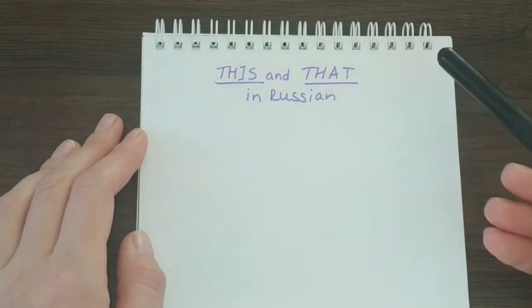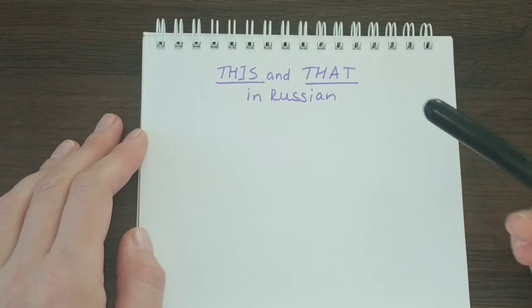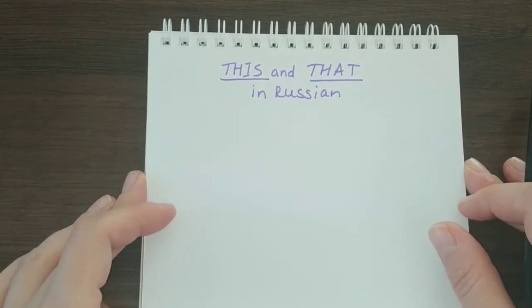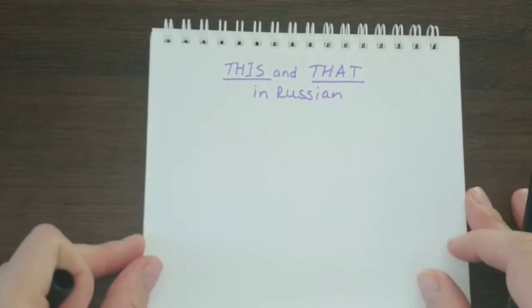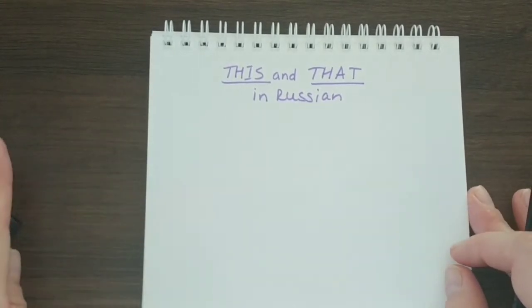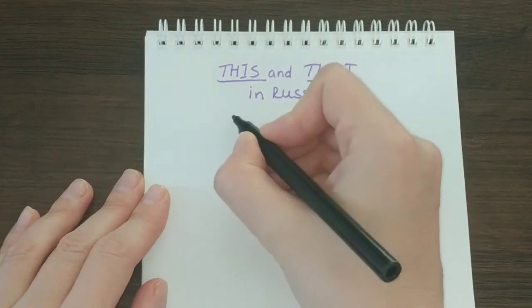And that pronoun is used to indicate another object, something that can be far away from you, something that is distant, or when you are talking about some object that is not present, but you have mentioned that already. So basically the same notion exists in the Russian language. We just have to learn the pronouns that are the equivalents of these two English ones. So let's start with the first one, which is this.